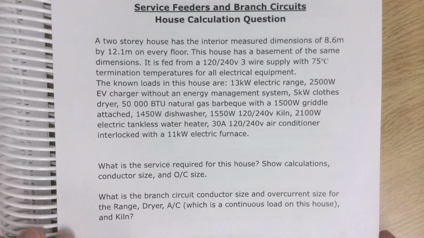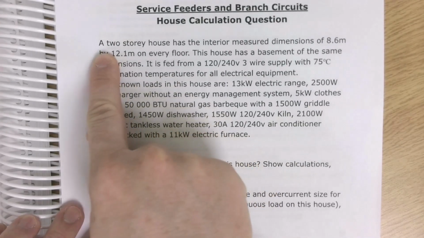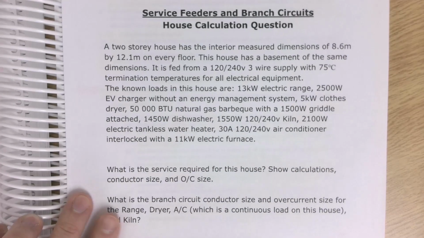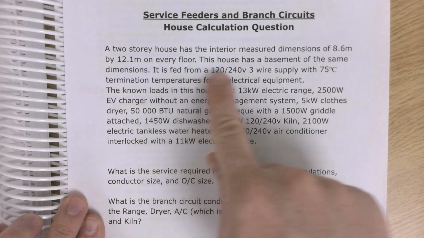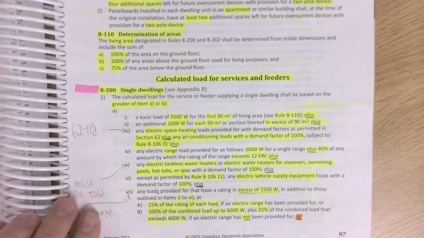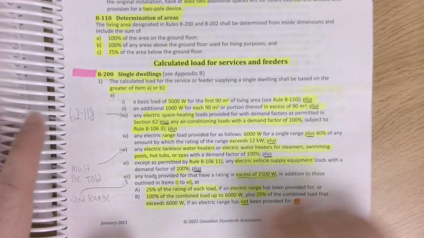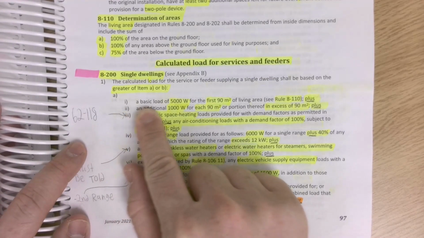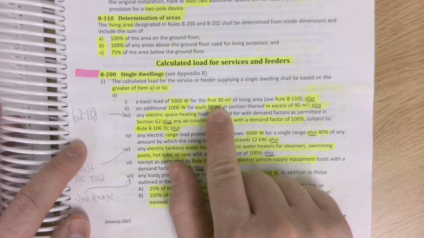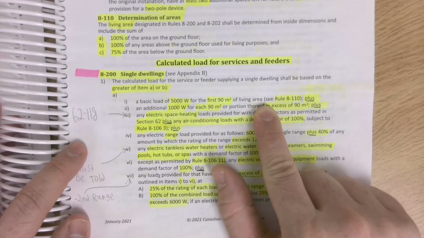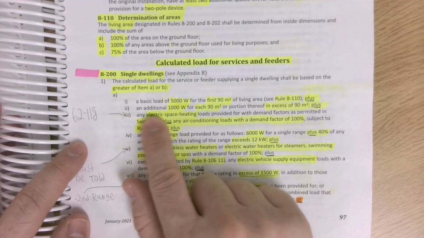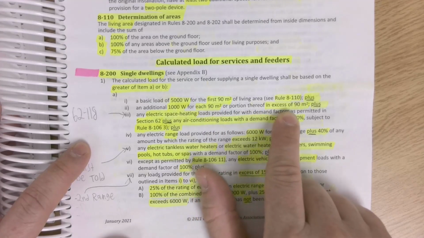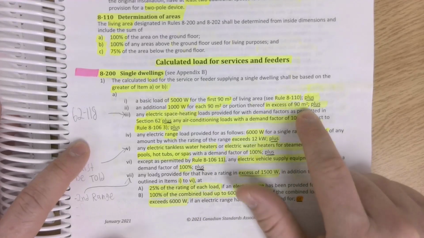house. So the first thing we need to do is get the size of the house, and this one is 8.6 meters by 12.1 meters on every floor. It has a basement, and the basement's the same size. Okay, let's start there, because that's the first item under 8200 1A. It tells me a basic load of 5,000 watts for the first 90 meters squared of living area, plus an additional 1,000 watts for each 90 meters squared or portion thereof in excess of 90 meters squared.